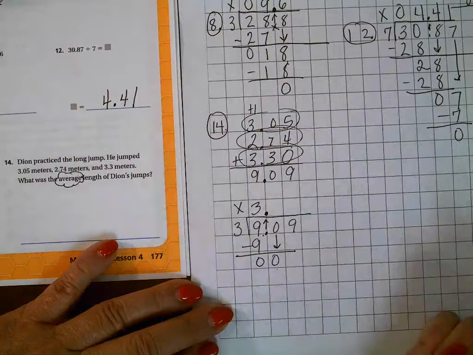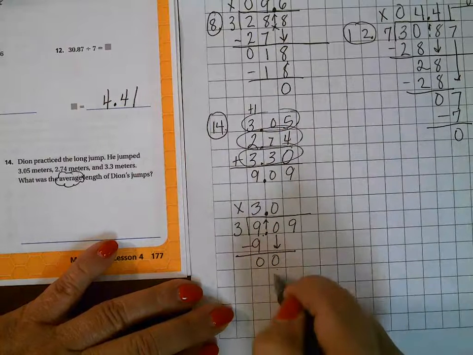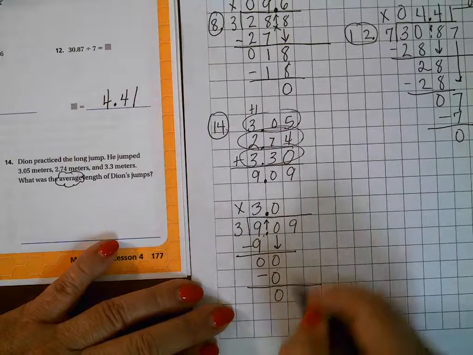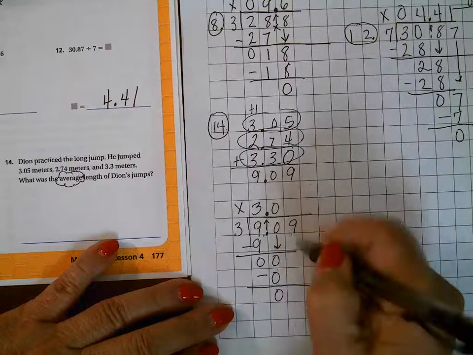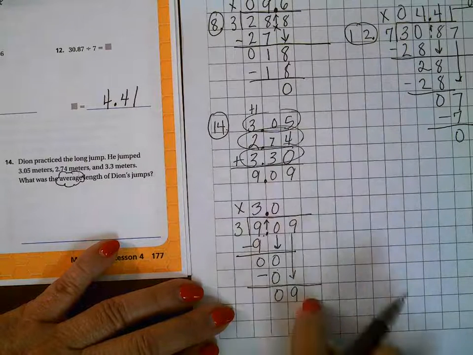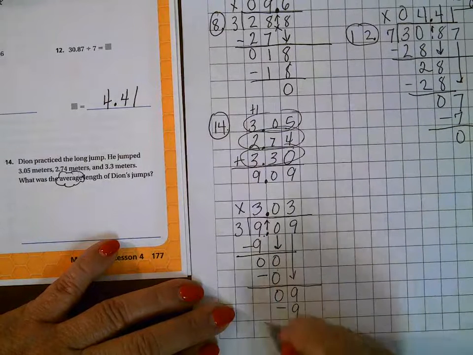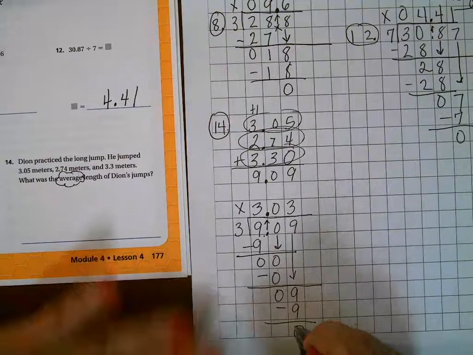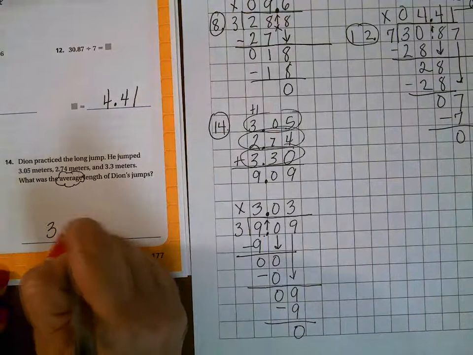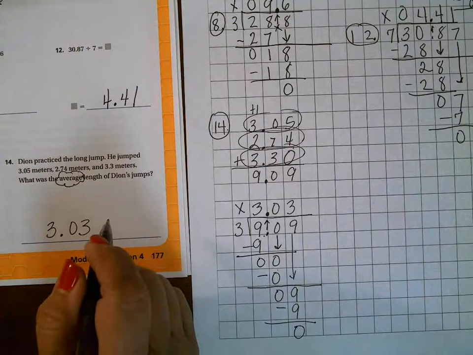And I'm bringing down my 0. 3 goes into 0 0 times. That's 0. I'm just going through the process so that you can see it. I still know that 0 is less than my divisor, and now I'm bringing down my 9. 3 goes into 9 3 times. 3 times 3 equals 9, and that's 0. So the average is 3 and 3 hundredths. This is the average jump.